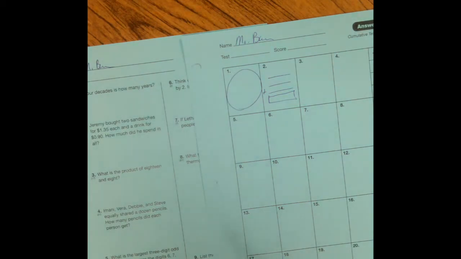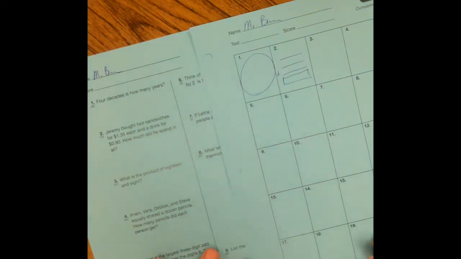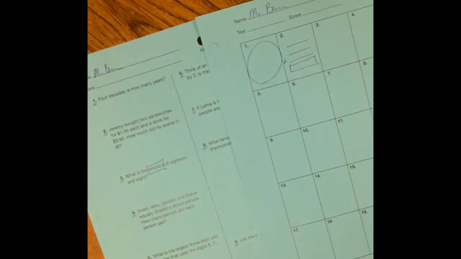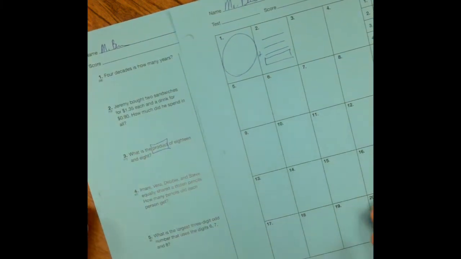Number 3, write the product of 18 and 8. Remember, product means multiply. You're going to multiply 18 times 8. Again, pause the video to work that one out and then pick me back up.